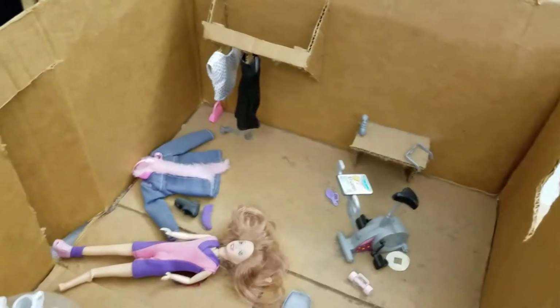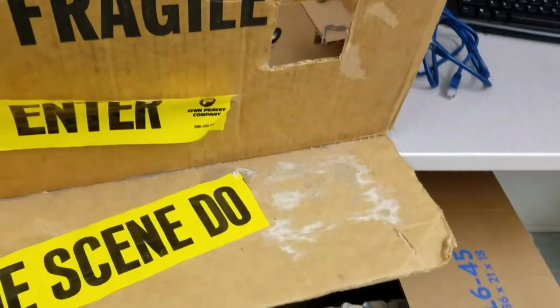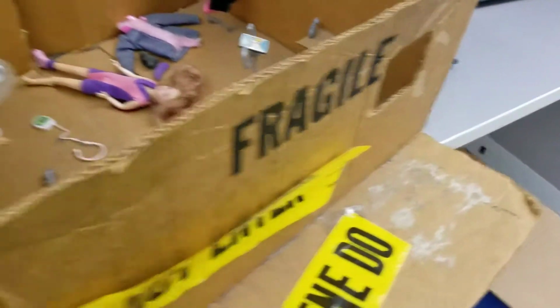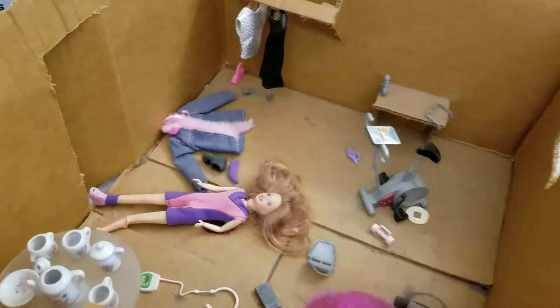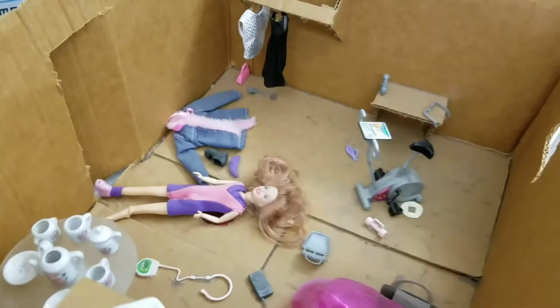Everything's hot glued down. I've got all kinds of amazingly sneaky little details all the way around. There you can see there were footprints outside the door. You can see that Barbie probably had a struggle, or whatever kind of doll she was.